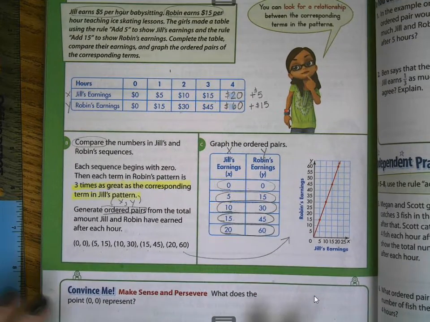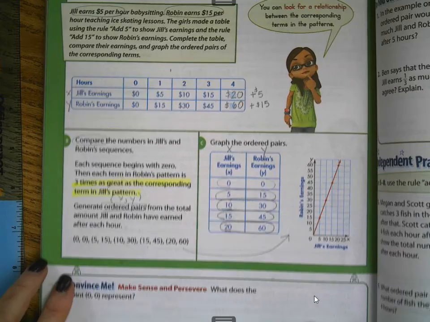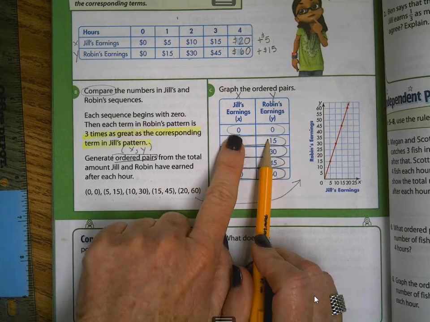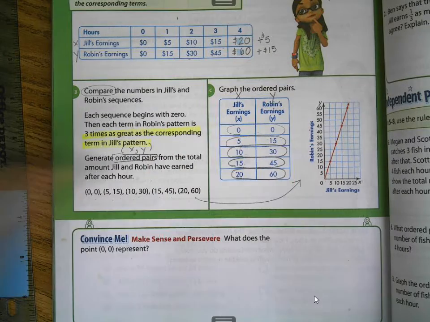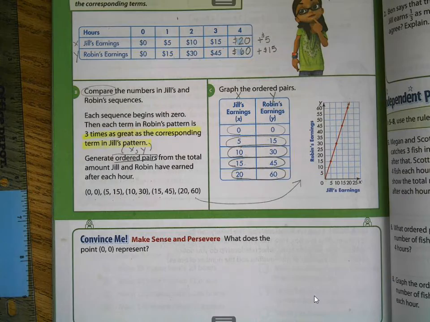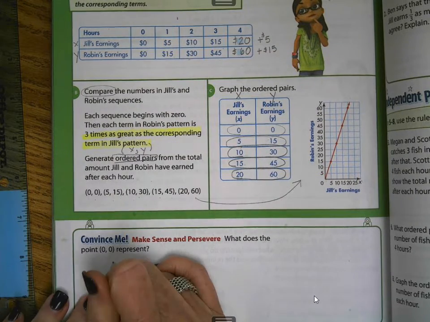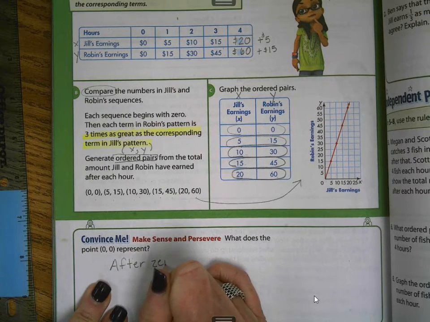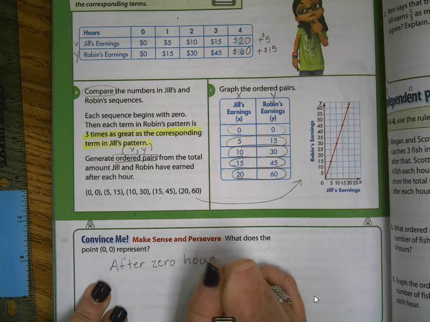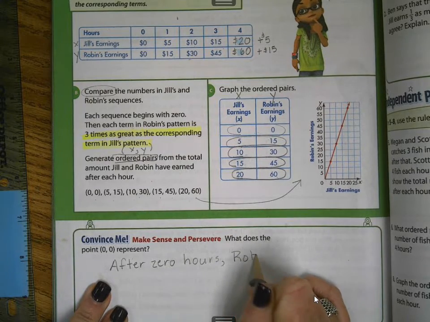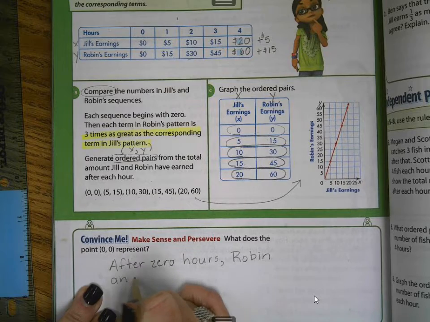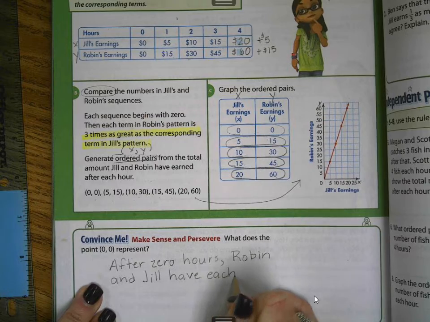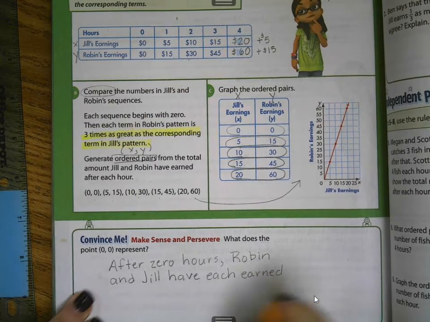All right, so what does point 0, 0 represent? I do like that question. So right here, 0, 0 means that at 0 hours, Robin and Jill have each earned $0. So let's write that down. After 0 hours, Robin and Jill have each earned $0. And we just talked about that.